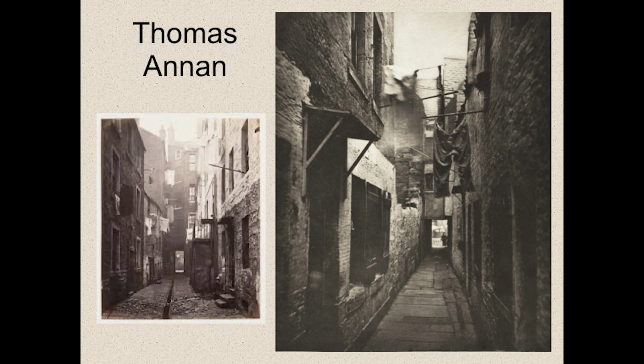You can see clothes hanging from one building to the next, drying. Because it didn't let in much sunlight, this is sort of dangerous for people because you need more sunlight, you need more fresh air, and so this is the point that Thomas Annan's photographs are making, that these might be areas where disease could grow and people just weren't as healthy. So we have Thomas Annan working in the 1860s, 1870s in Scotland, and we also have John Thompson.